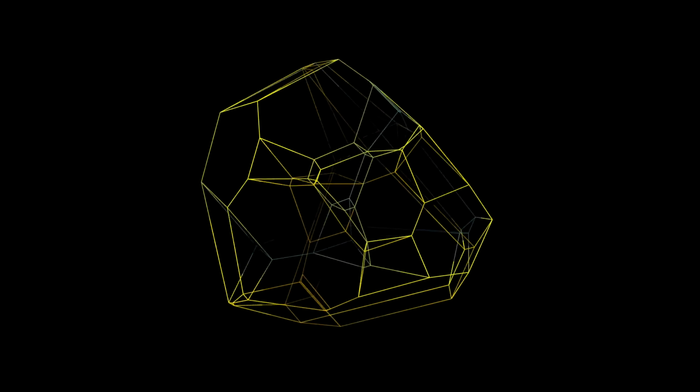Wow, look at it go. It's so cool. I love shapes, dude. It's got some triangular prisms, some rectified cubes, some truncated cubes, some tetrahedra.